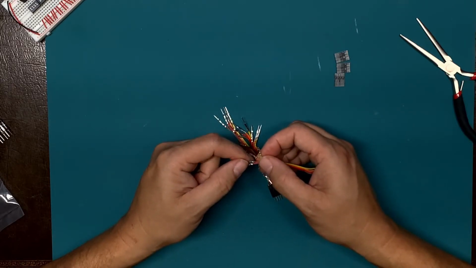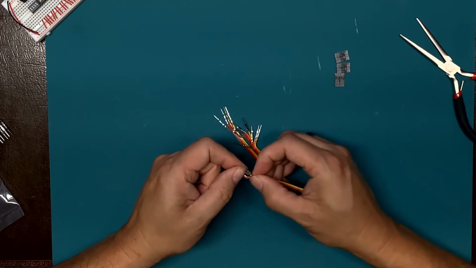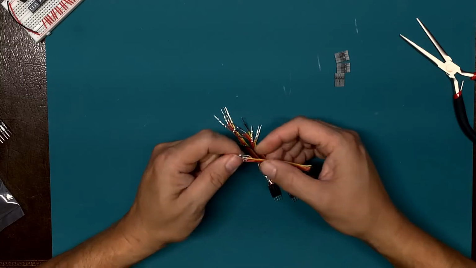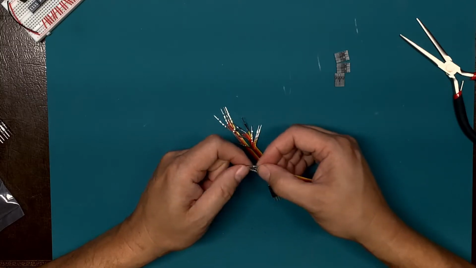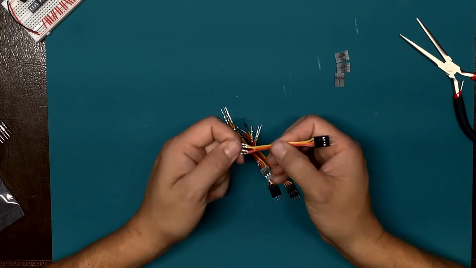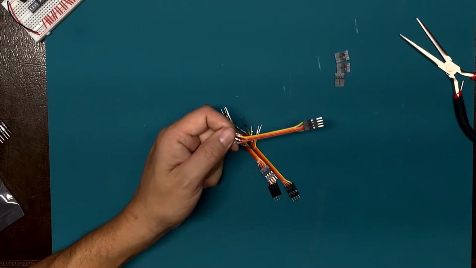So when I wire these up, it's going to be brown and then red, and then I have to swap the last 2 bits so that I have yellow and orange in the reverse order. I hope you can see that crossover right there in between. Let me see if I can zoom in for you.